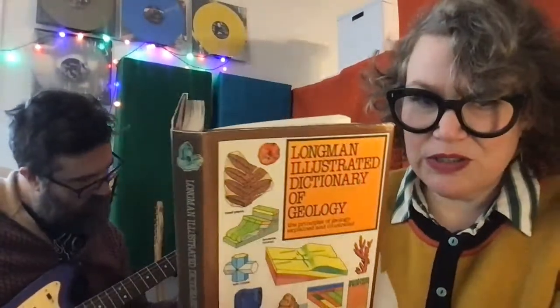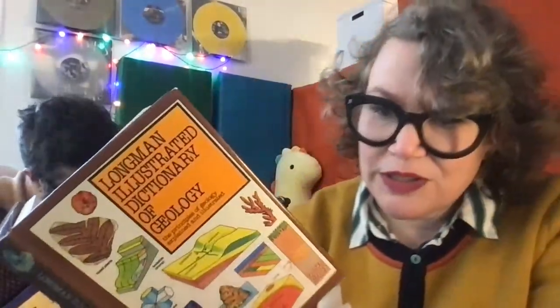Convolute bedding. Sometimes get that in hotels, don't you? A structure in which the laminae of a sediment are bent into folds which are cut off by the beds above. Paleocurrent, now. A flow of water that took place at some time in the geological past while a sediment was being deposited. So some of these have parts of speech indicated and some don't. That's inconsistent.